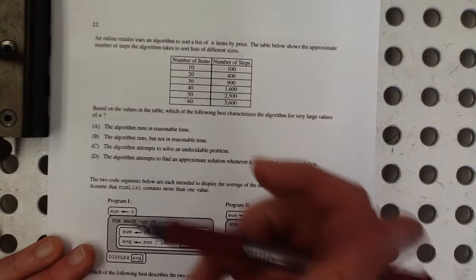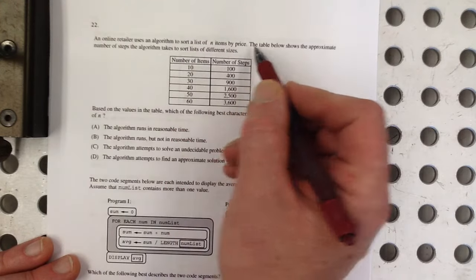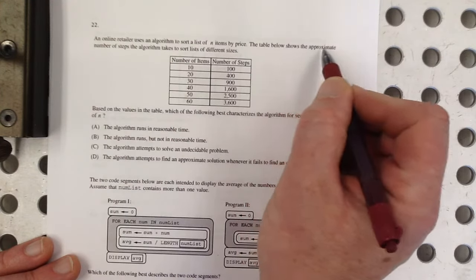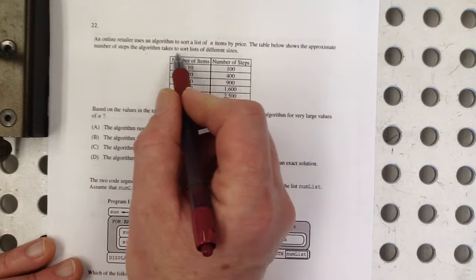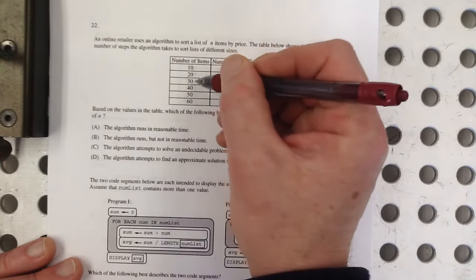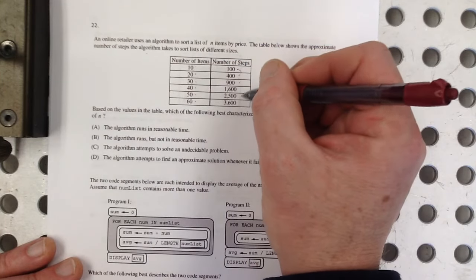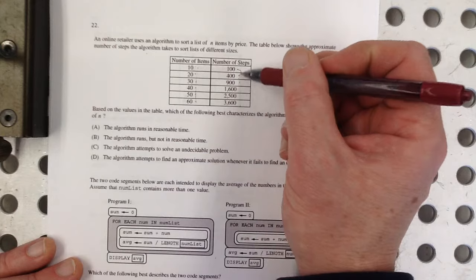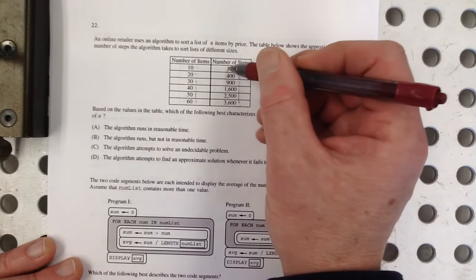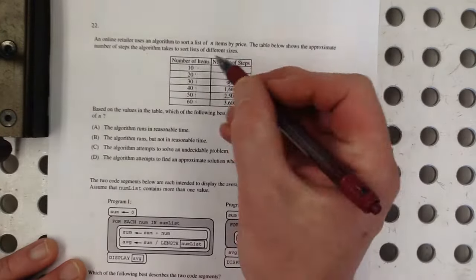22. An online retailer uses an algorithm to sort a list of n items by price. The table below shows the approximate number of steps the algorithm takes to sort lists of different sizes. So as this increases by tens, this is going up by squares. So we'd say this is running in polynomial time, because this is like 1, 4, 9, 16, 25, and so on. This is like this number squared.